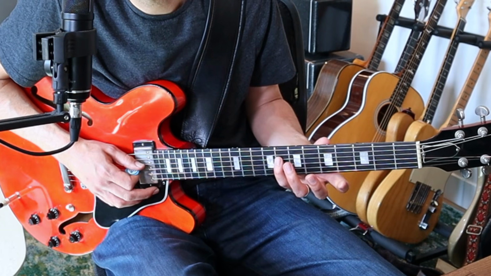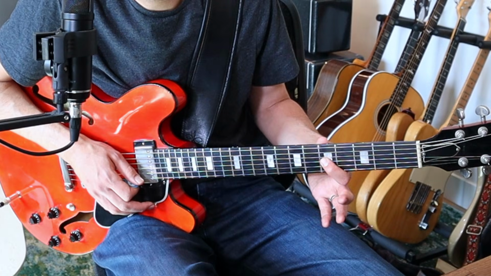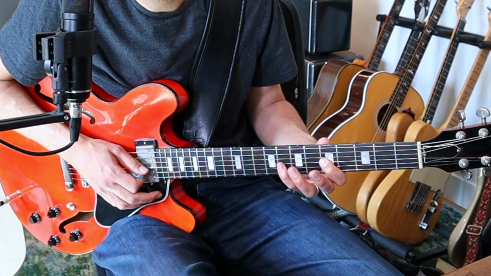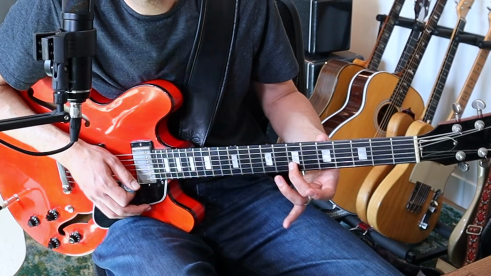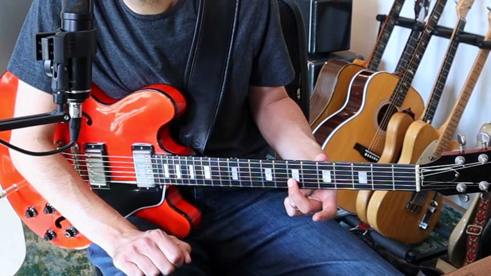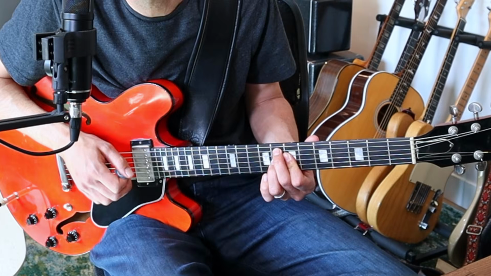And then now we're going to do our enclosure of F. And we're going to do a similar little thing over the F7. C, that's the 5th of F7. E flat, that's the flatted 7. Now we're going to hit this 7th fret of the B string. That's the flatted 9th for extra tension over that 5 chord.